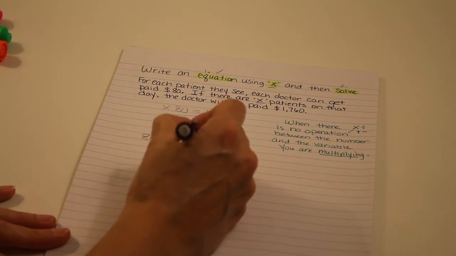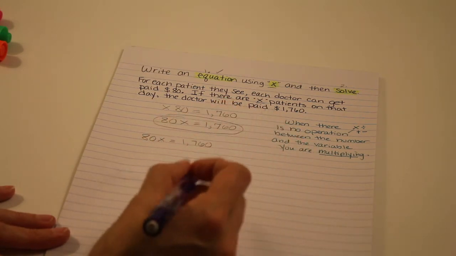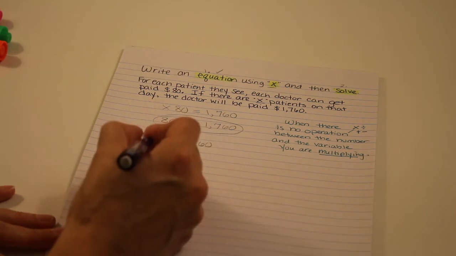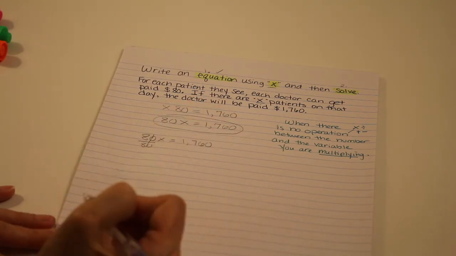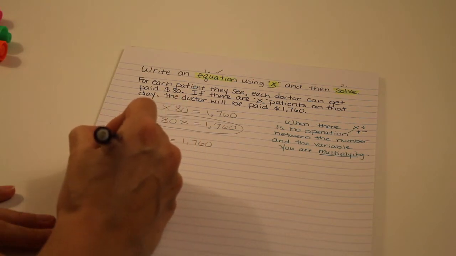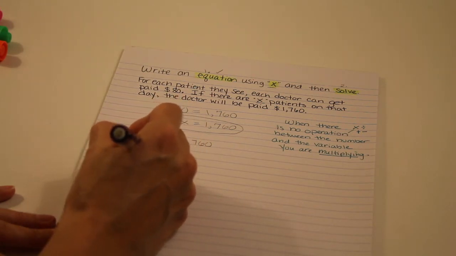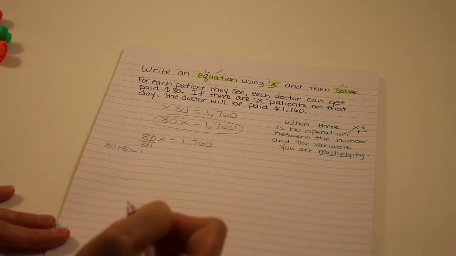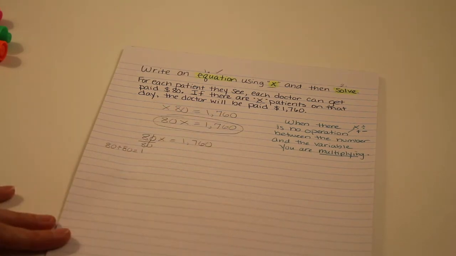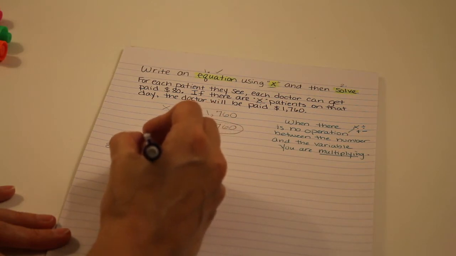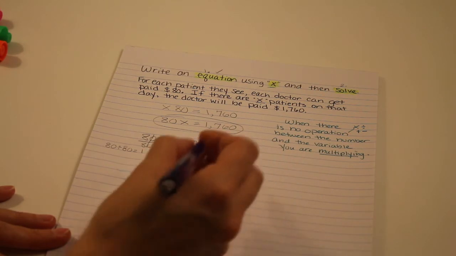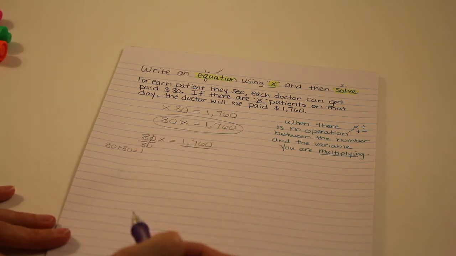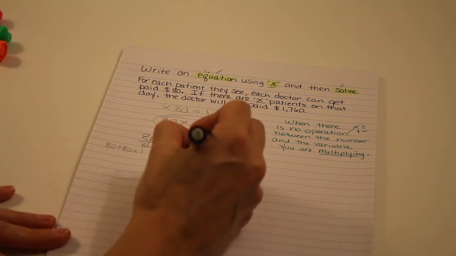80x equals 1,760. I need to get x by itself. I'm going to put 80 over 80, and that becomes 1, because 80 divided by 80 equals 1. If I do something to this side of the equal sign, I must do it to the other side, which means I must divide 1,760 by 80.